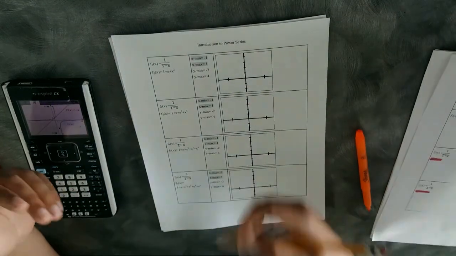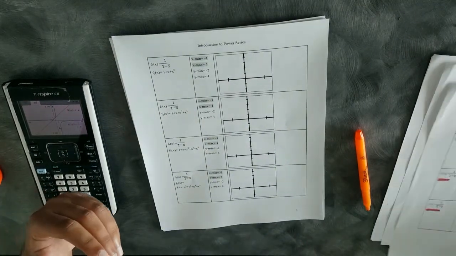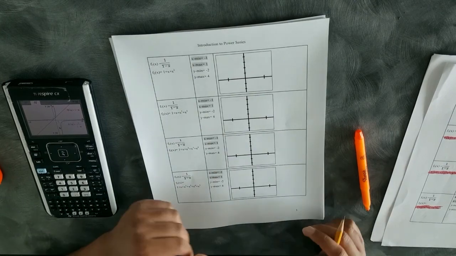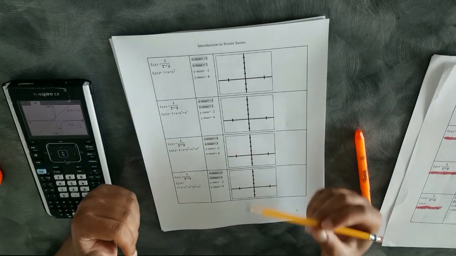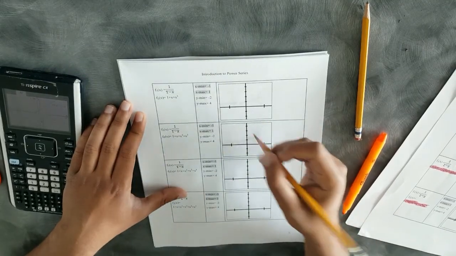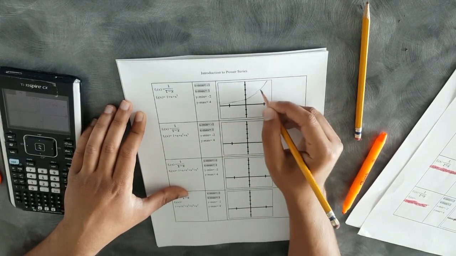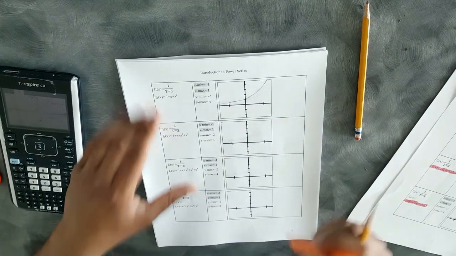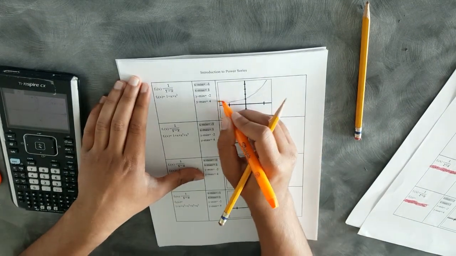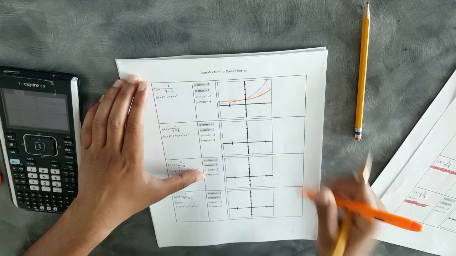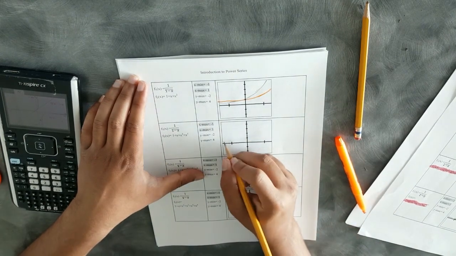Then we can keep adding terms until we get a very close approximation to what the original function is. As we can see, as we keep adding terms, the approximation gets closer and closer to the actual function. In this case, the function would look something like this. Still kind of far, but we get closer every time we add a term.